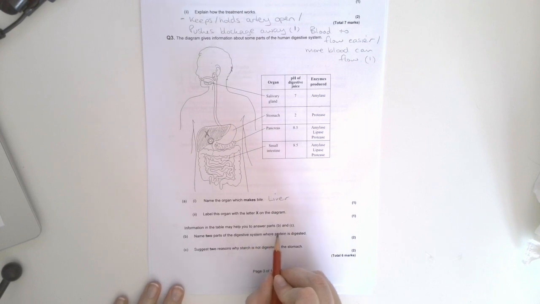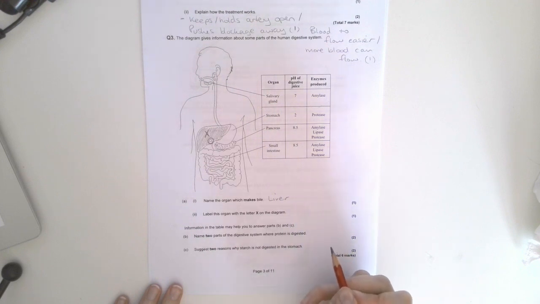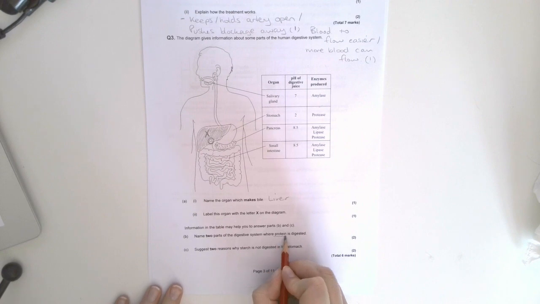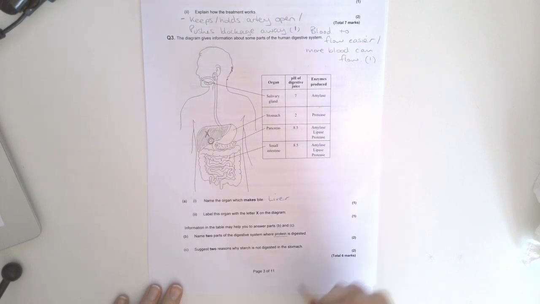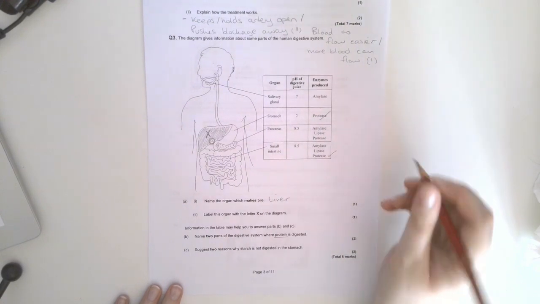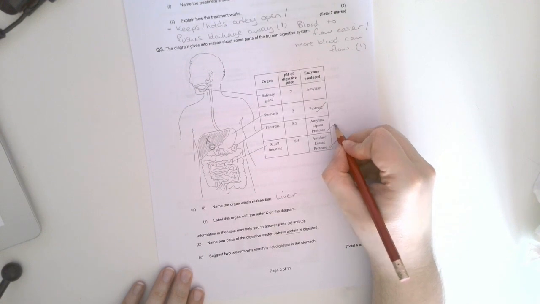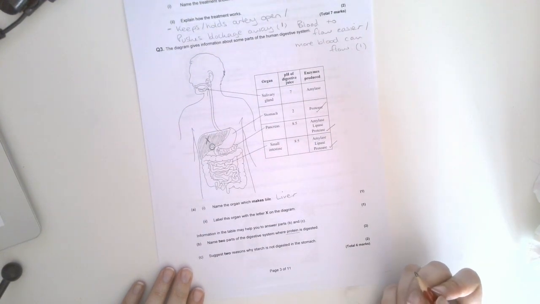Information in the table may help you to answer parts B and C. Name two parts of the digestive system where protein is digested. So you're looking for anywhere where the enzyme that digests protein is. And if you look here, we've got stomach, we've also got small intestine, and we've also got pancreas.